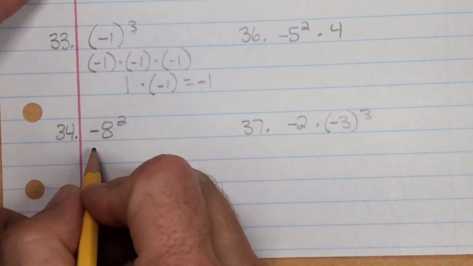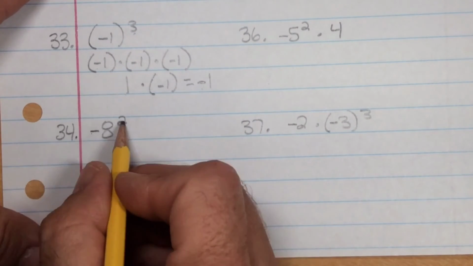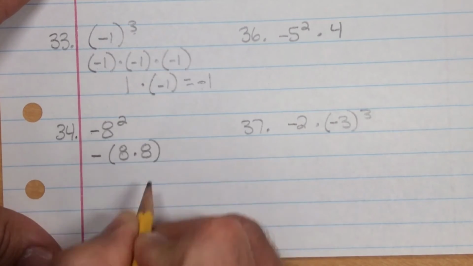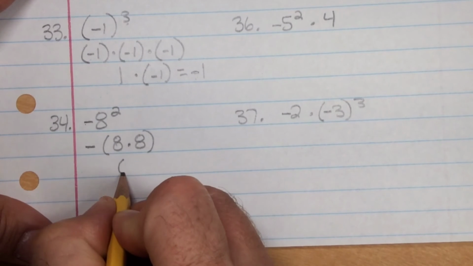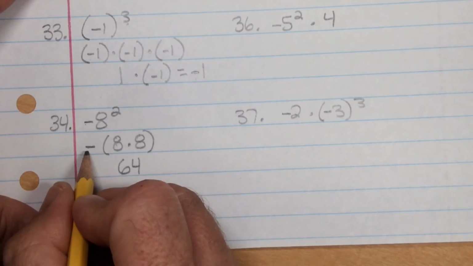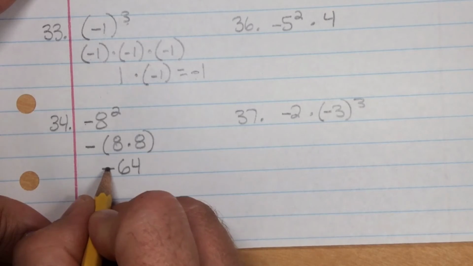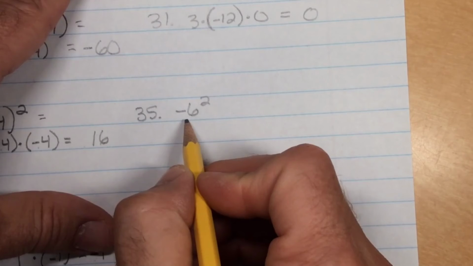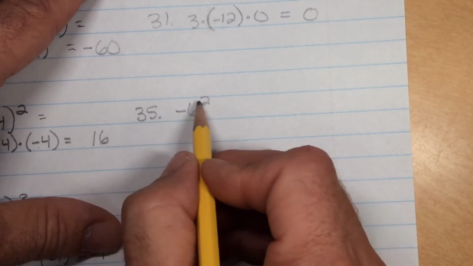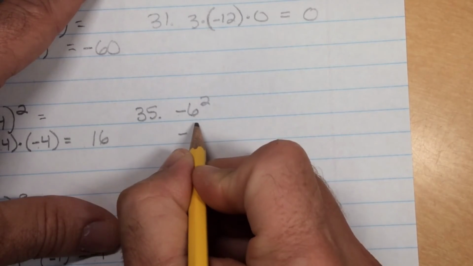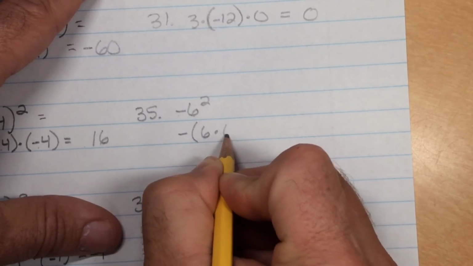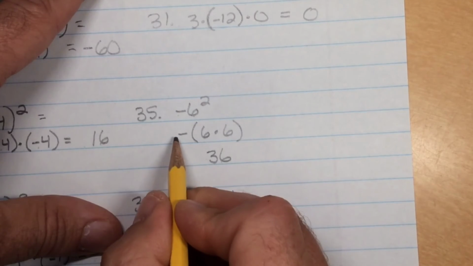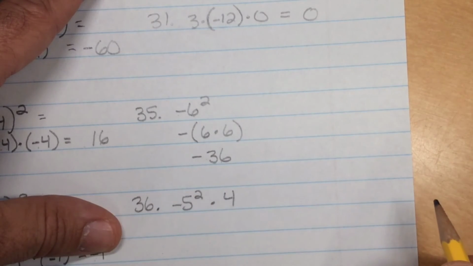And number 34, negative 8, no parentheses, squared, which means negative 8 times 8. Well, 8 times 8 is 64, and they're both positive, so same sign, positive. And then that negative comes down to give us a negative 64. Same kind of problem here. Negative 6, no parentheses, squared will be negative 6 times 6. Well, 6 times 6 is 36, and that negative comes down to make it a negative 36.